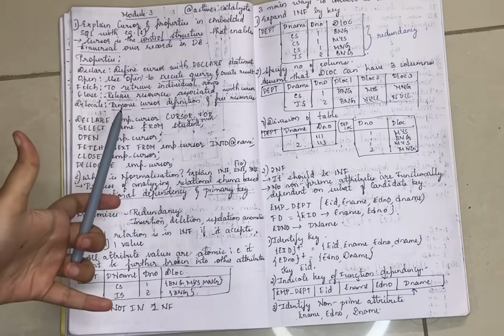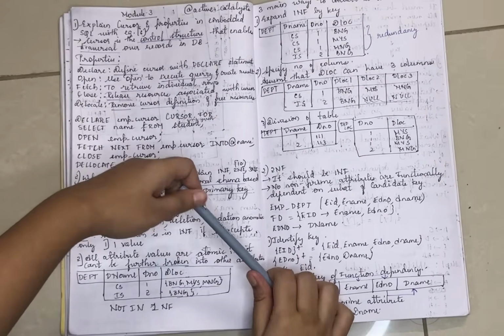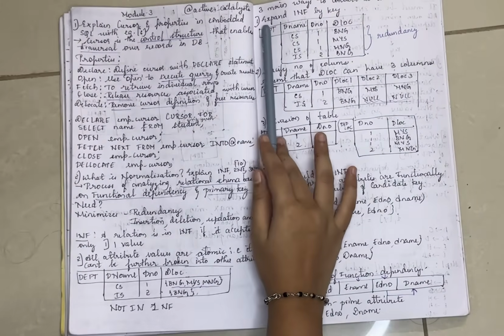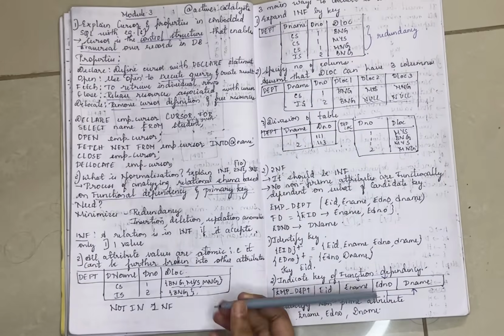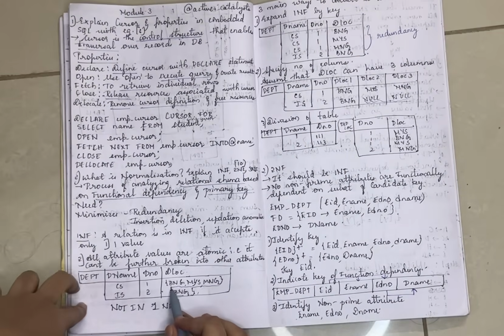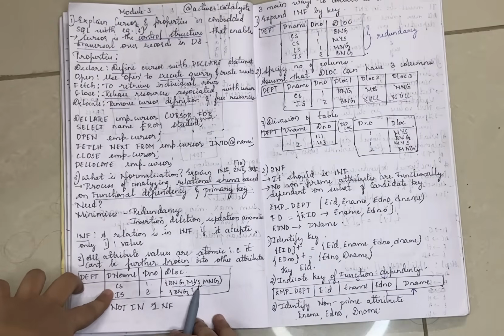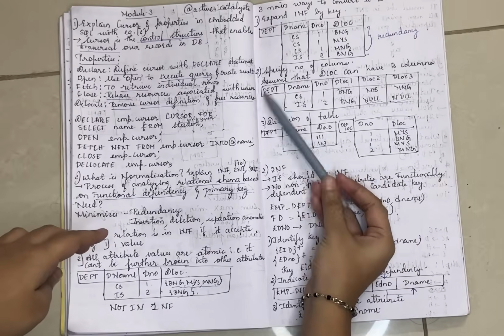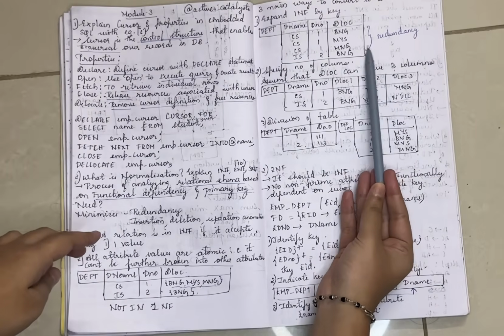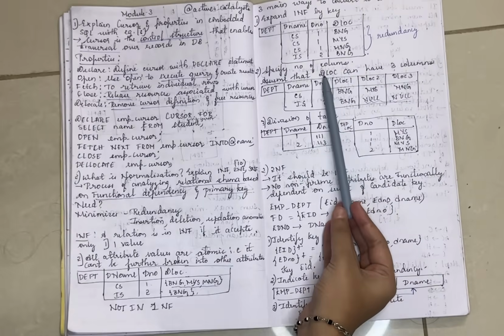Then how can you convert? So there are 3 main ways to convert it to 1NF. First one is we have to expand the key. Like how it is, see, write it separately, like CS1 Bengaluru, then again CS1 Mysuru, again CS1 Mangaluru. That is this one. But it causes redundancy, that is repetition of values, right? So there is again a problem.